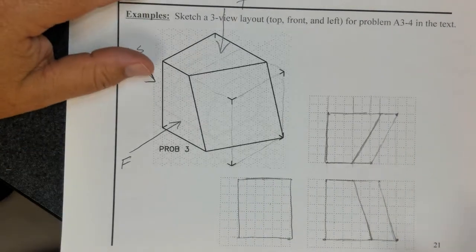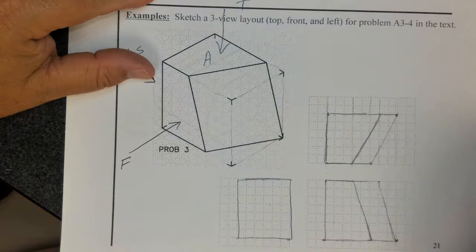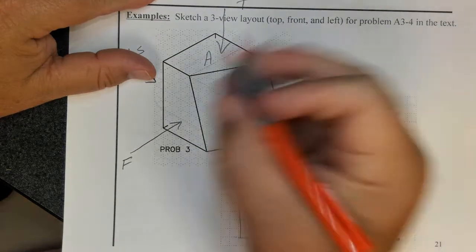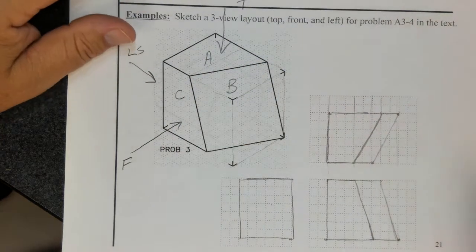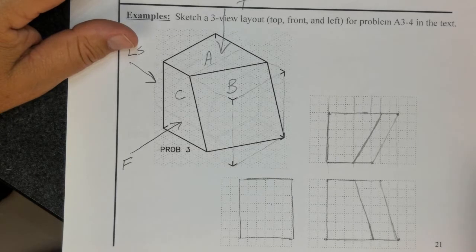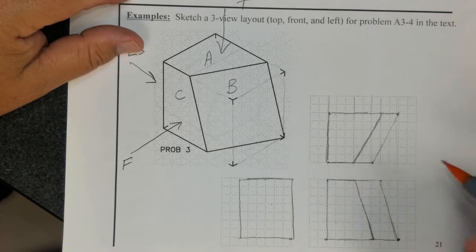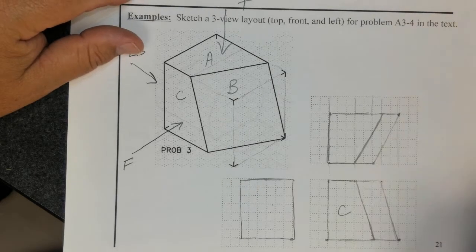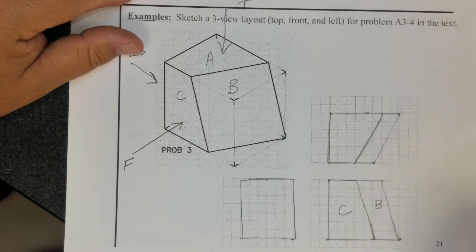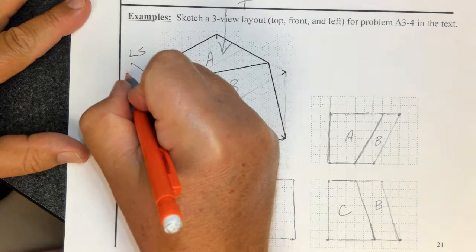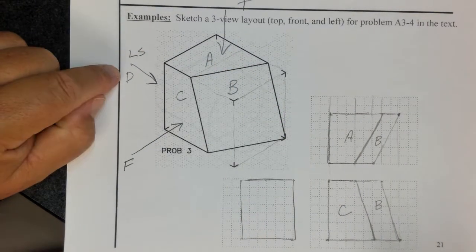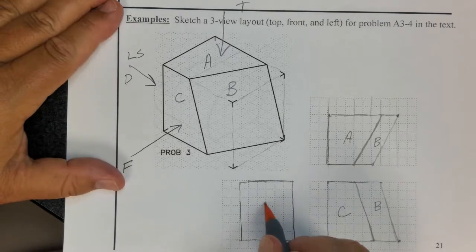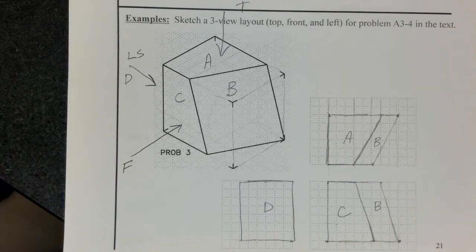Now, if I was to label this, let's say this is surface A, this is surface B, and this is surface C. If I was to ask you to label those surfaces here, this would be C, this would be B, this would be B, and this would be A. Now let's say the left side is D. This would be D here. Alright, so we have one more to do.